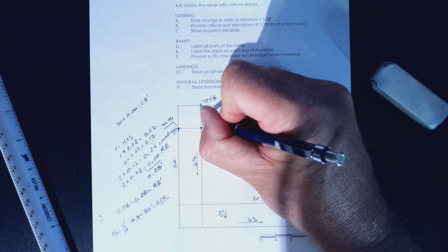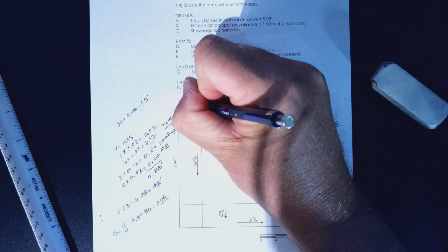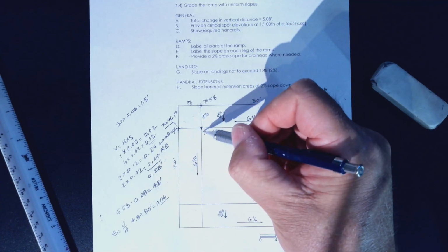So if this is 2% here, this has to be 1% and 1%, so that you get to the same elevation here and here.